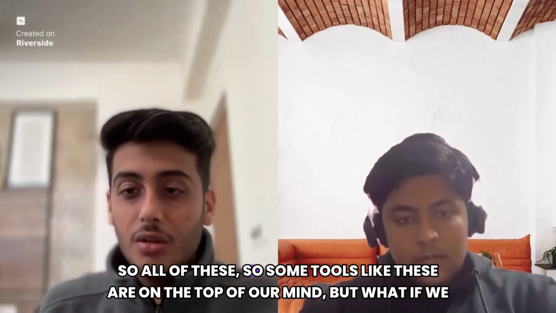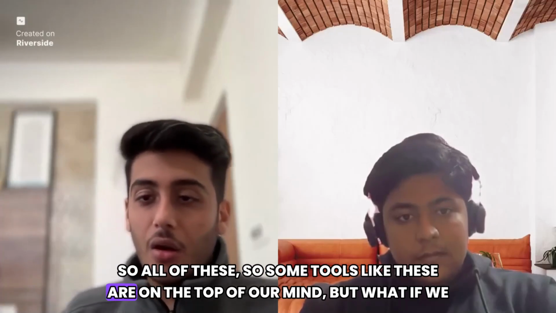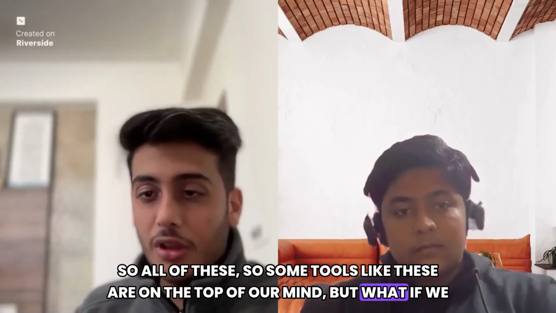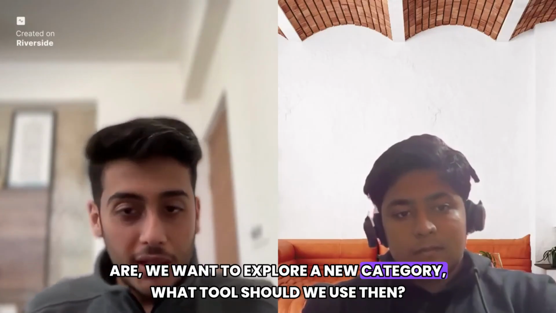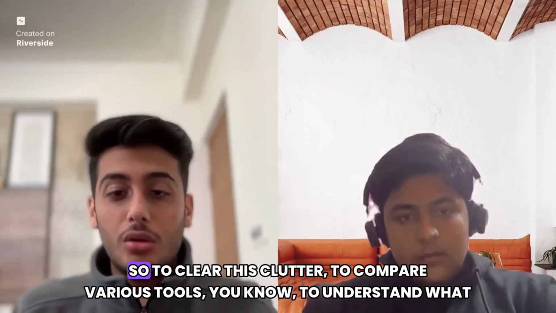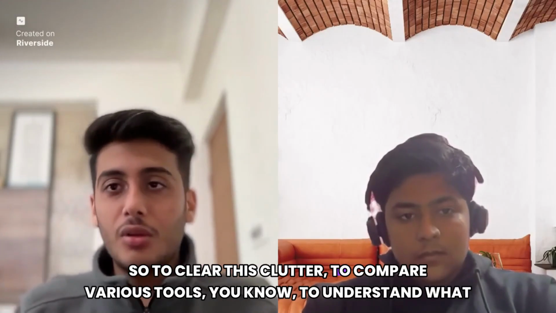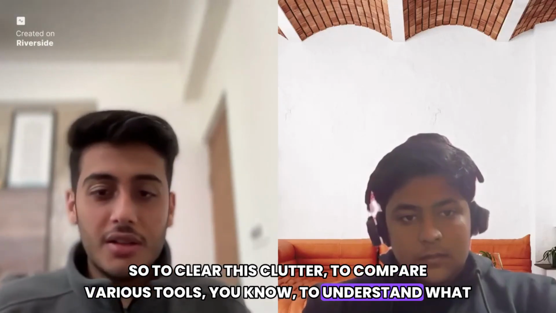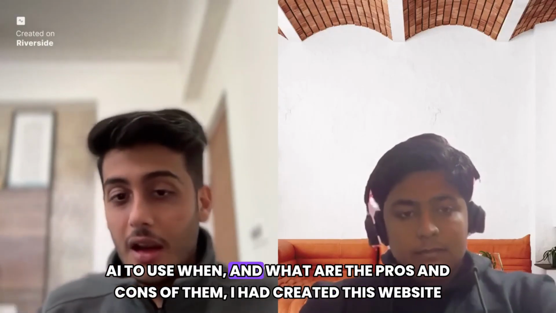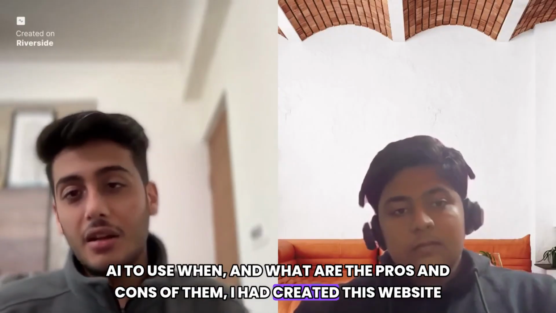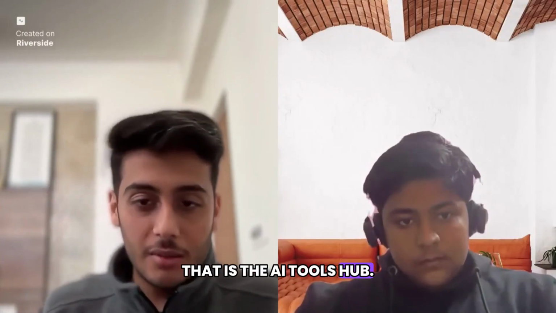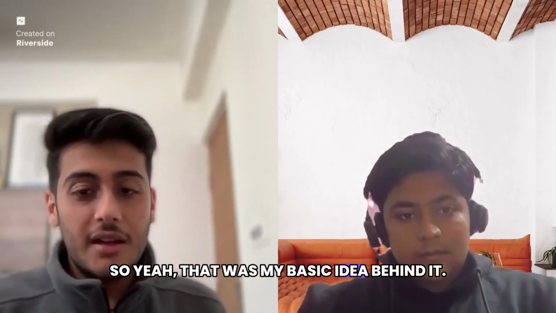So some tools like these are on the top of our mind, but what if we want to explore a new category? What tool should we use then? So to clear this clutter, to compare various tools, to understand what AI to use when and what are the pros and cons of them, I had created this website that is the AI Tools Hub. So yeah, that was my basic idea behind it.